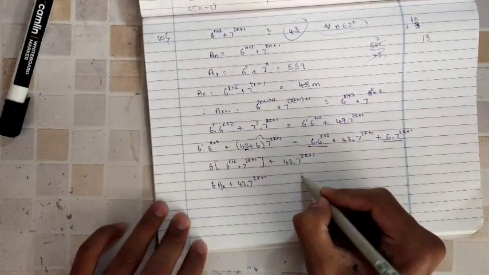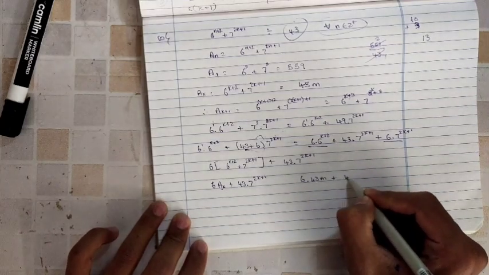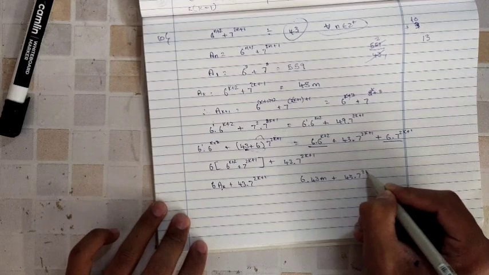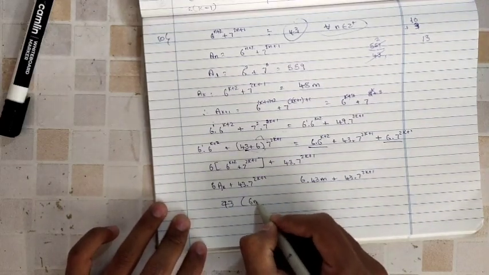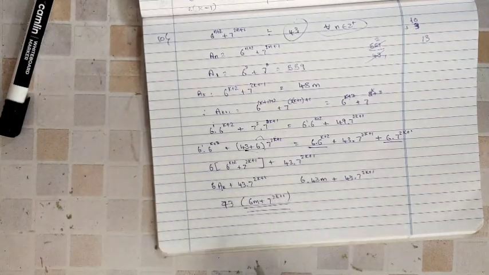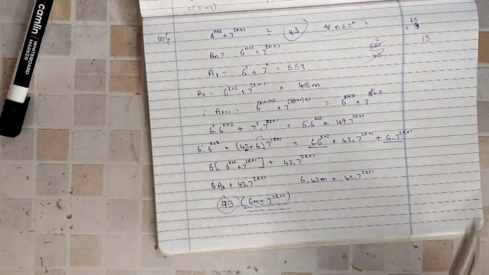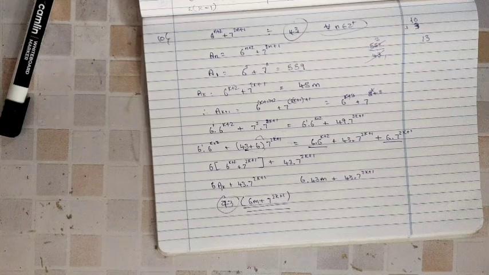So instead of 6 a k I can write 6 into 43m plus 43 into 7 power 2k plus 1. I can take only 43 common, so I will have 6m plus 7 to the power of 2k plus 1. So I have this thing as a multiple of 43. Therefore I can simply say that a of k plus 1 is a multiple of 43, or 43 divides a of k plus 1 terms and all. Understood? It was very simple, right? So I have solved these 10 questions.